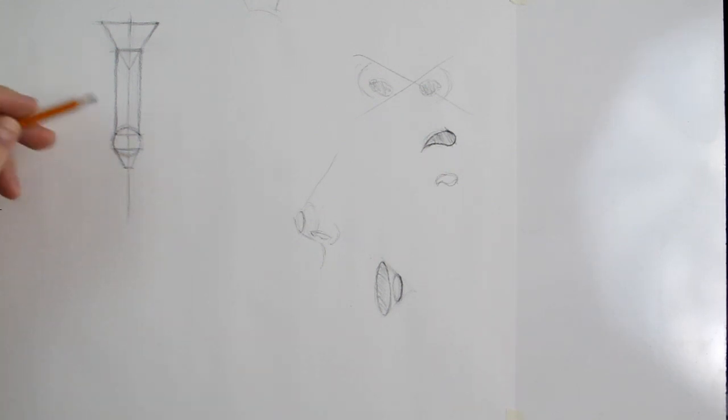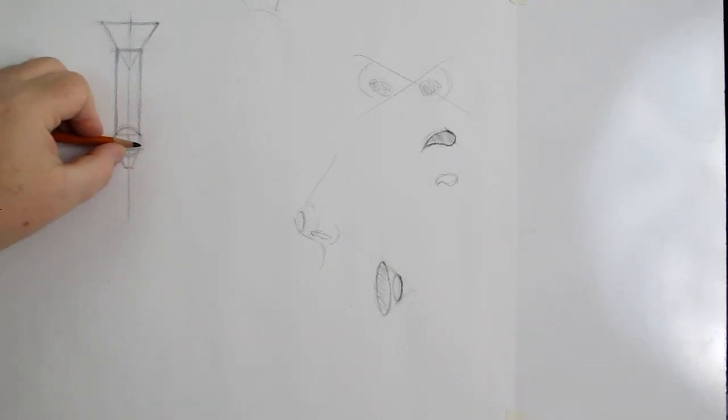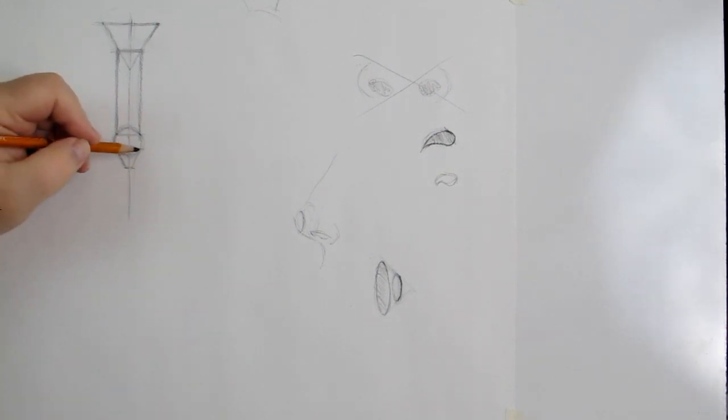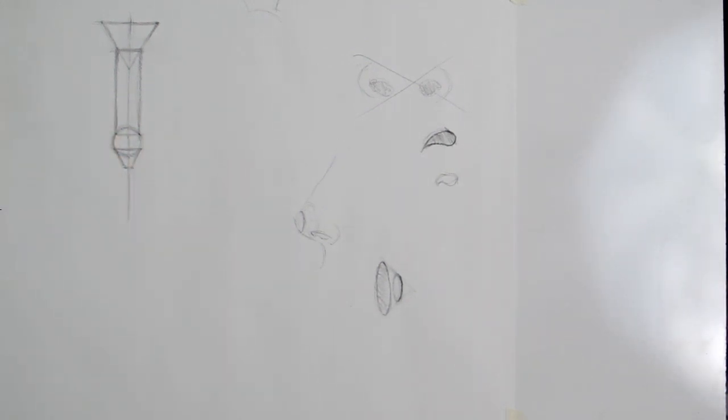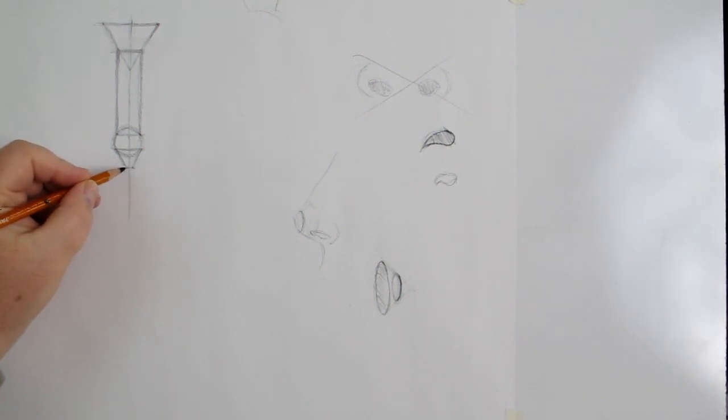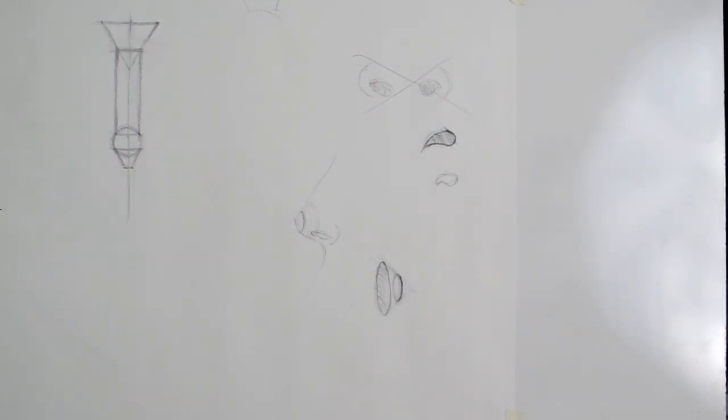In other words, bring this over and ask, is this the same distance as this right here? And again, this is out a little bit. Where it starts, we could check this too. Is this distance the same as that distance off the center line? And a center line can help us with symmetry.